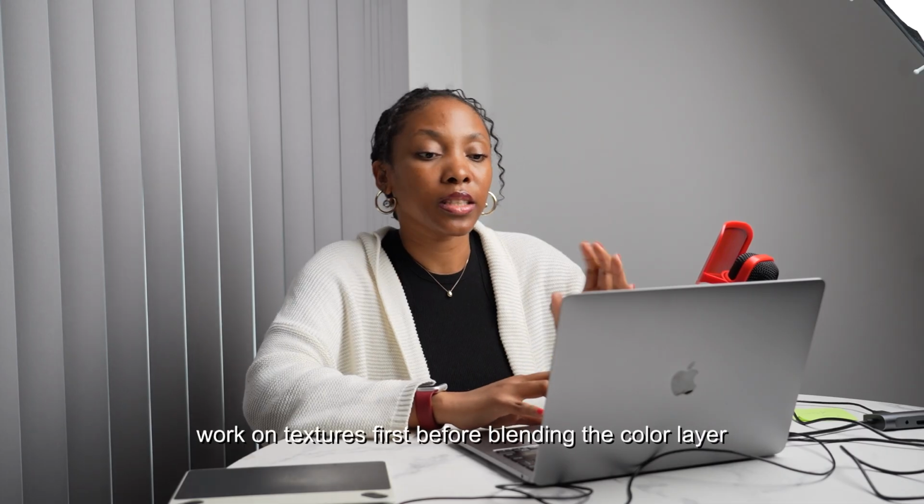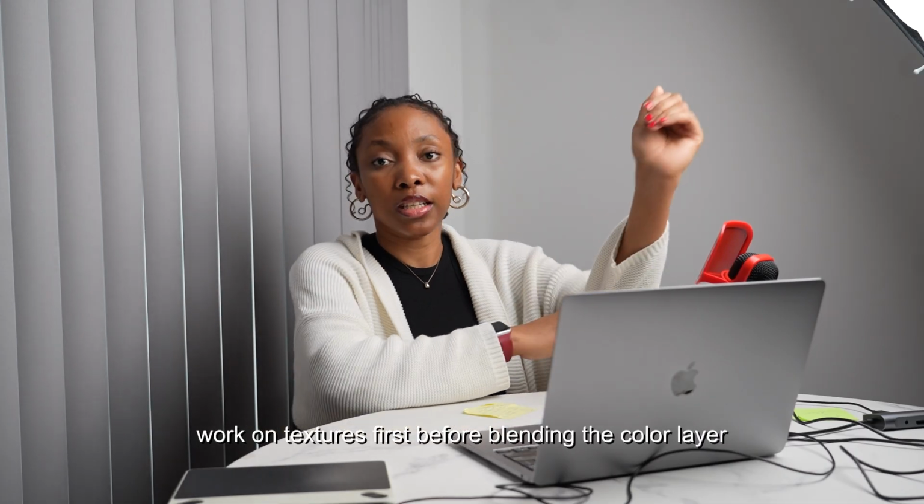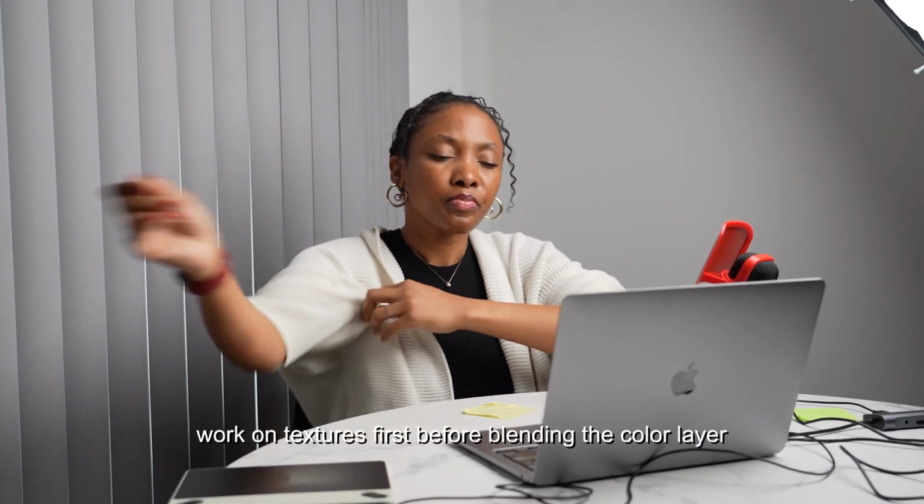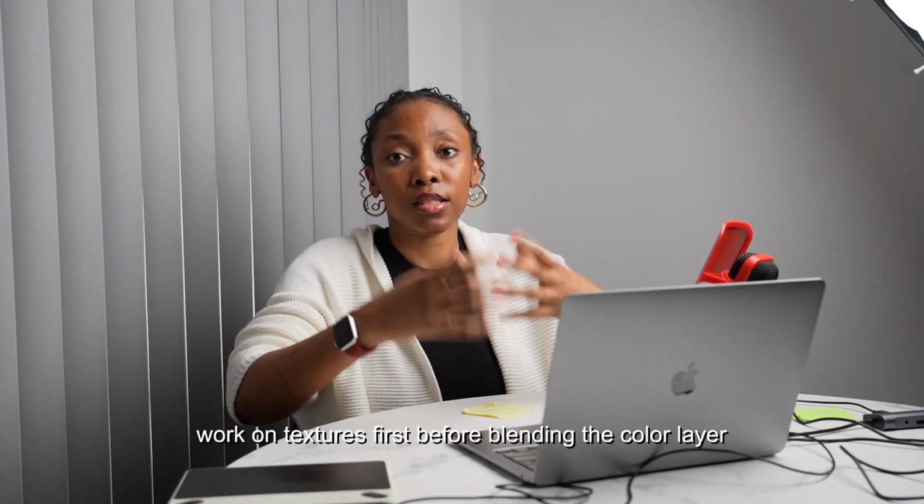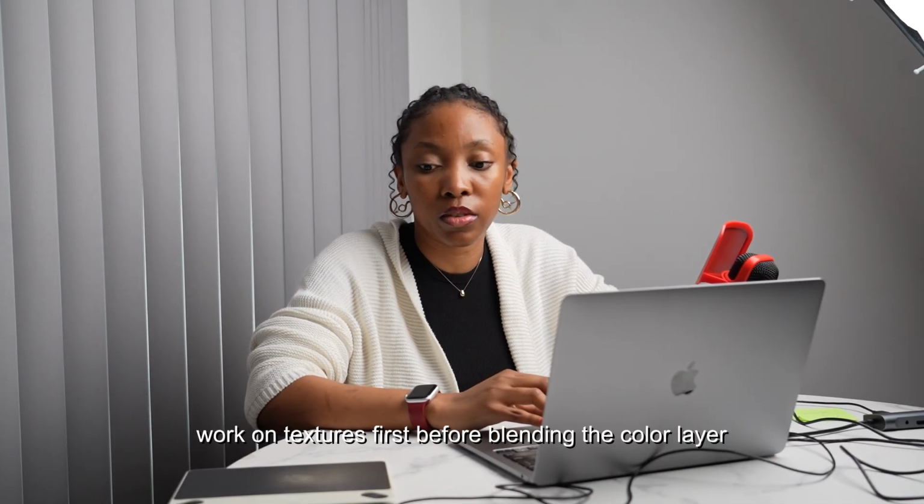Personally, I like to work on my textures first because that helps me get all of the blemishes I need out of the way before I start to blend in the colors and all of that. I will be using a Wacom tablet for my editing. I've been using this for years and that served me amazingly. So I'm going to be blending the skin or taking out my textures with this particular tablet.